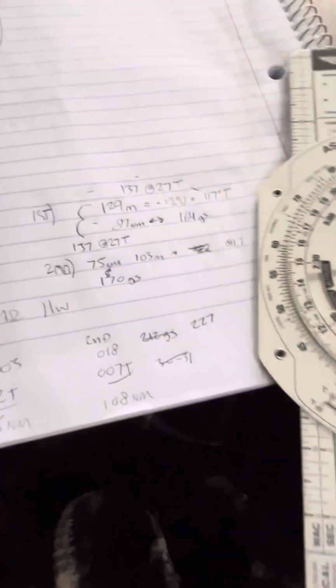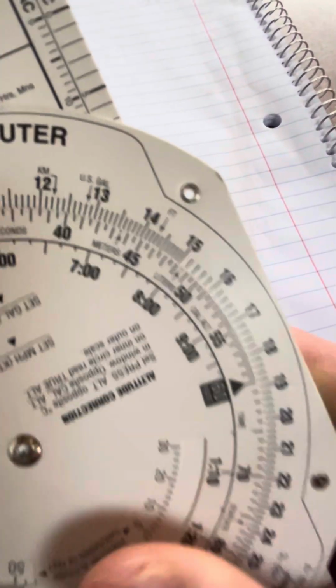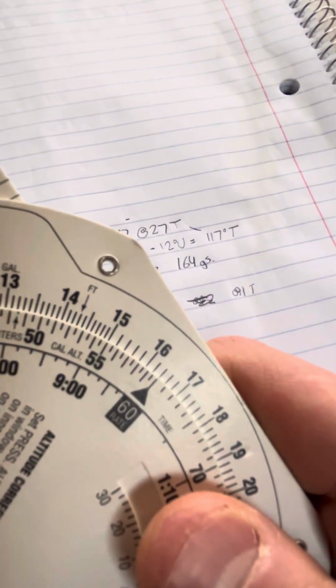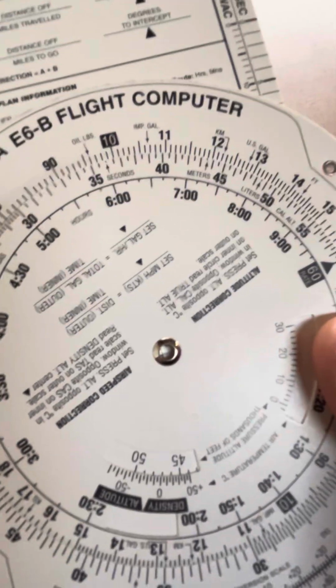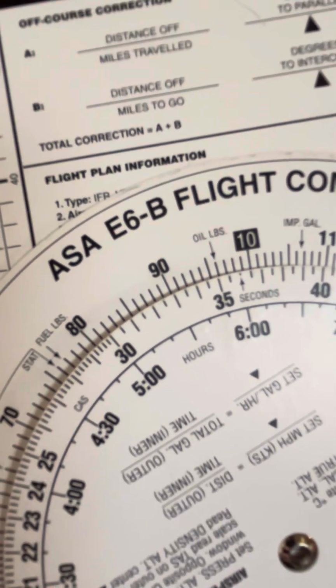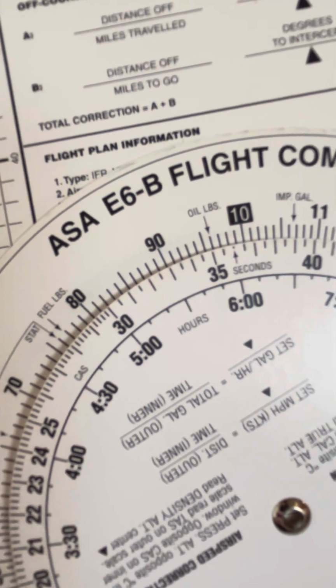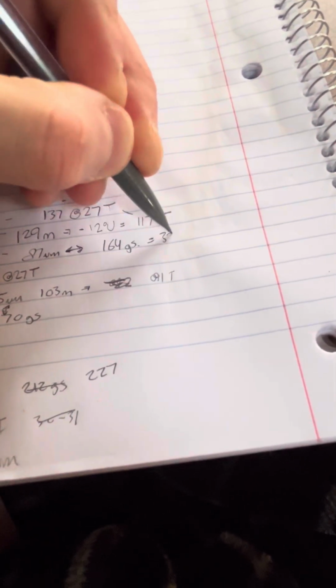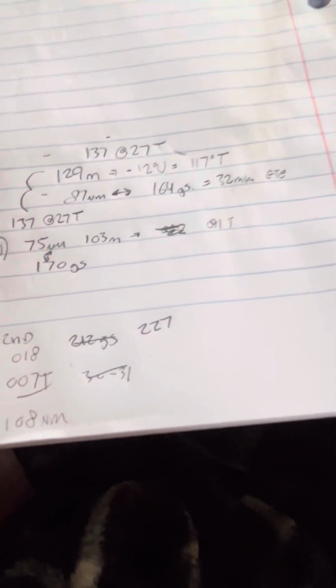So we have our information. Now we find our time. So how long will it take us to go 87 miles at 164? We'll bring our rate index to 164 on the outer scale for our ground speed. And now to go 87 miles, we'll find it on the outer scale here. 87, that's 32. So roughly 32 minutes for the first leg for our ETE.